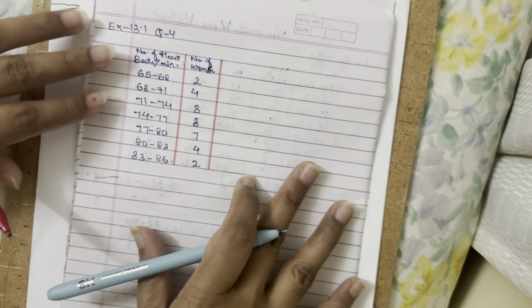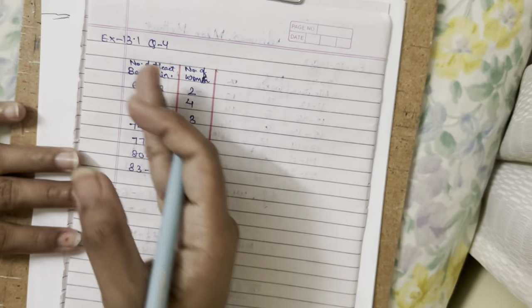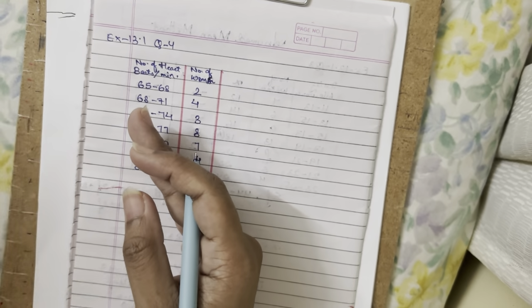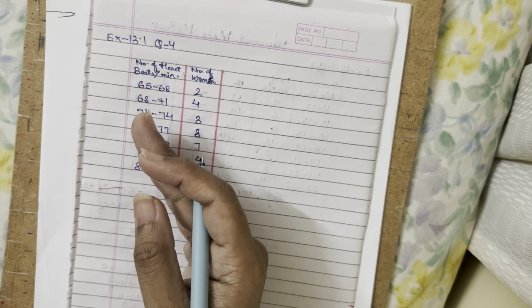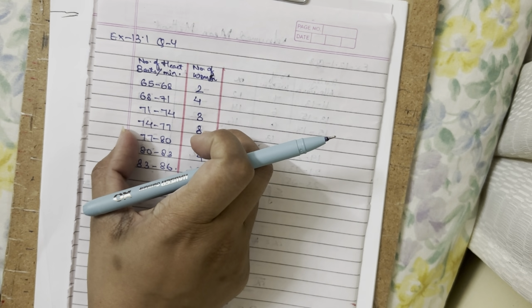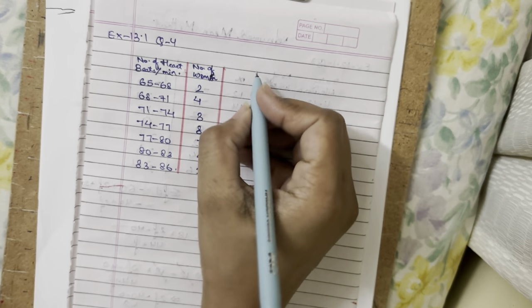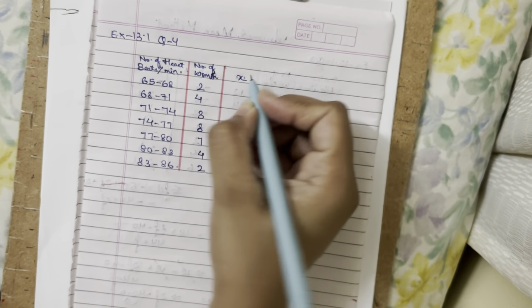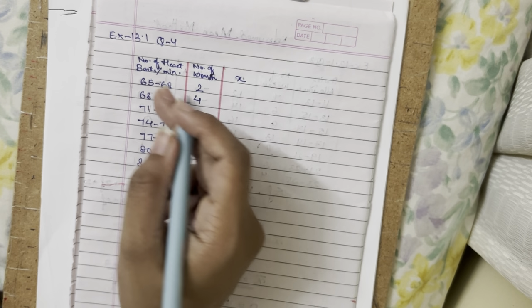Okay, so we have question number 4 written over here. In question number 4, again, I see that this is a mean question that they are asking me to solve. The question is already noted down here. What is the first thing I'm supposed to do? I have to get the mid value of the class, which I'll call x. How much would that be? Here it is going to be 68.